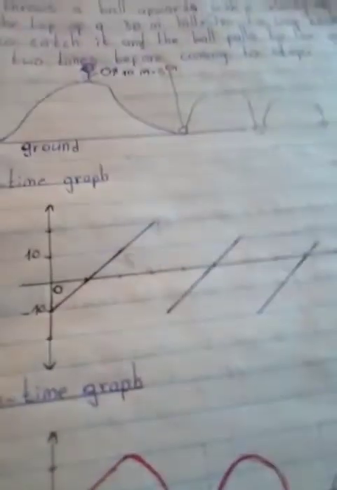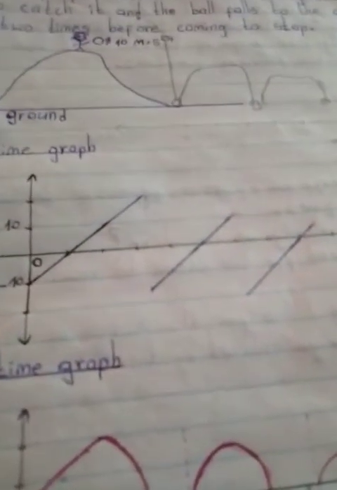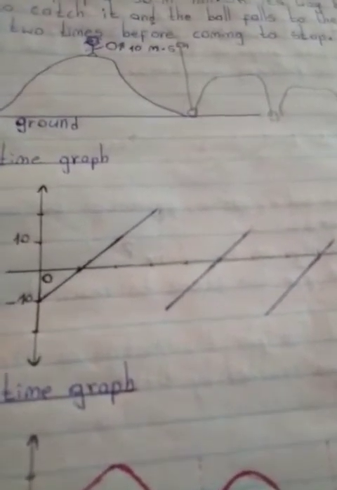And then let's analyze the velocity-time graph. Here I only chose one direction so that we do not get confused. Looking at this graph, you can pause the video and think about it.